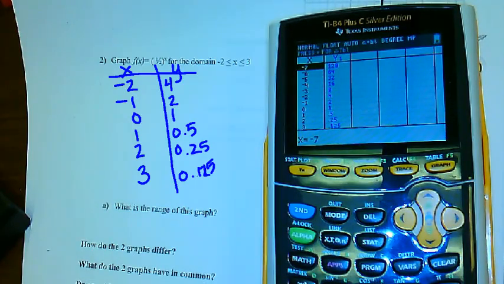Okay, so the range is going to be not from 4. You always want to start with your smallest number.